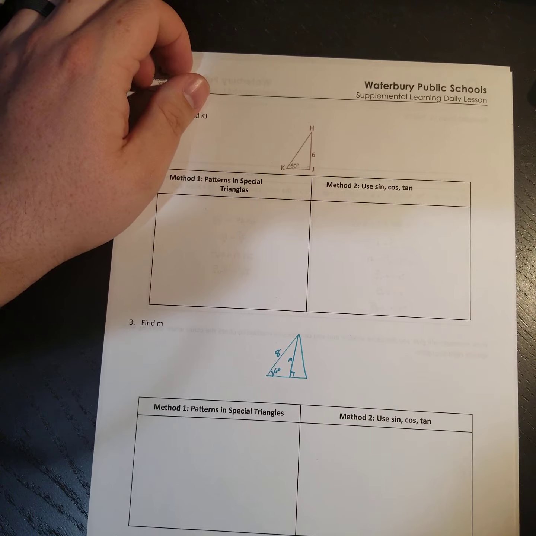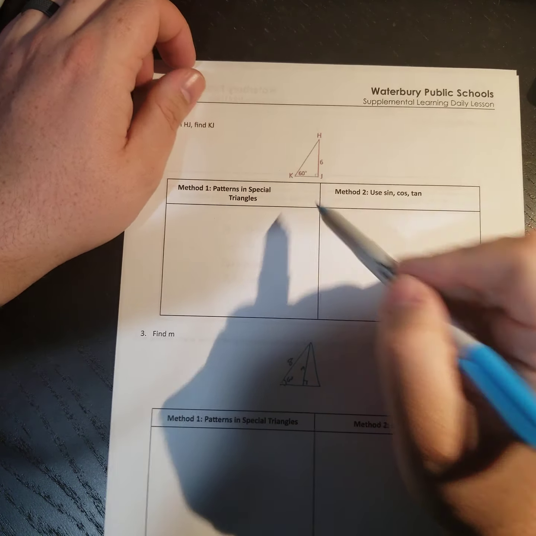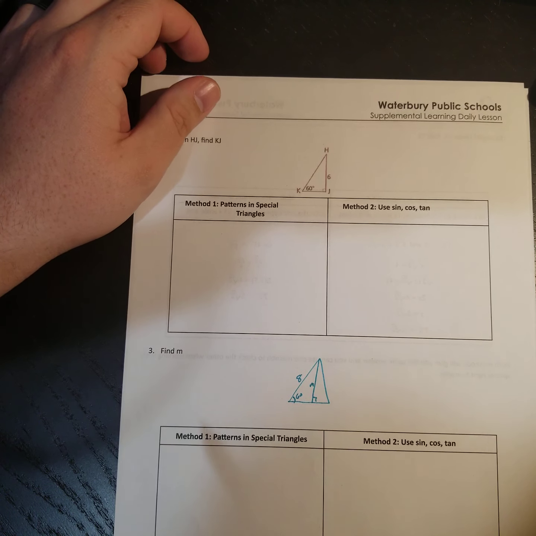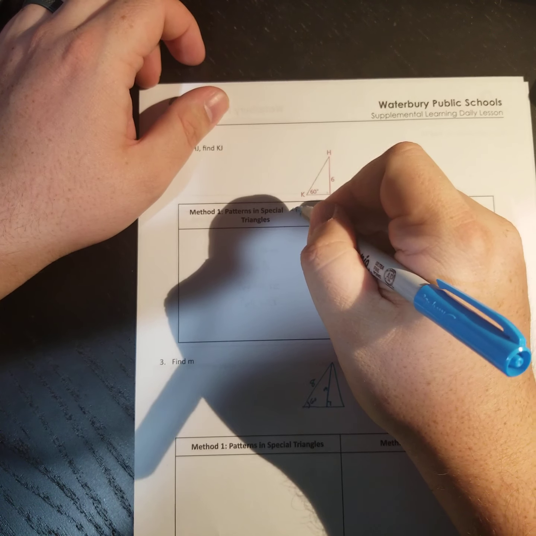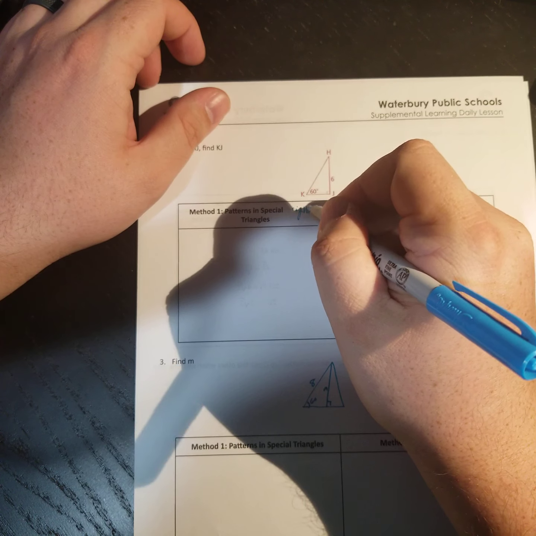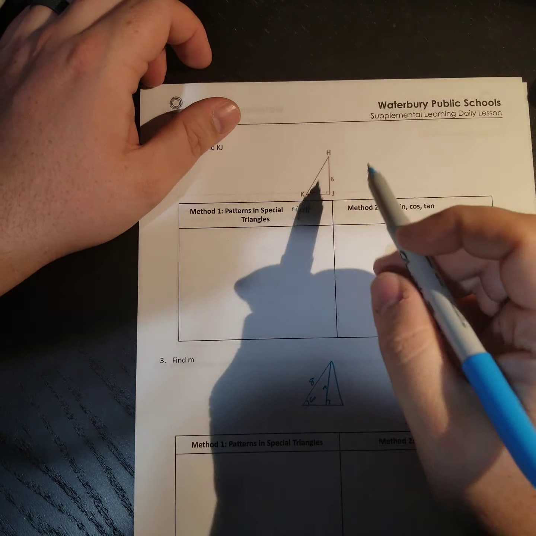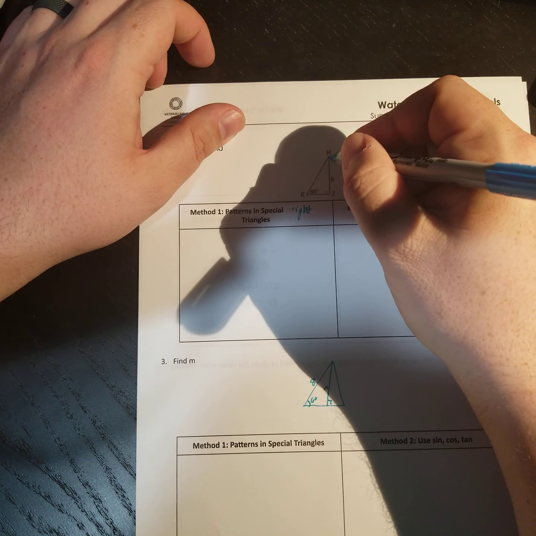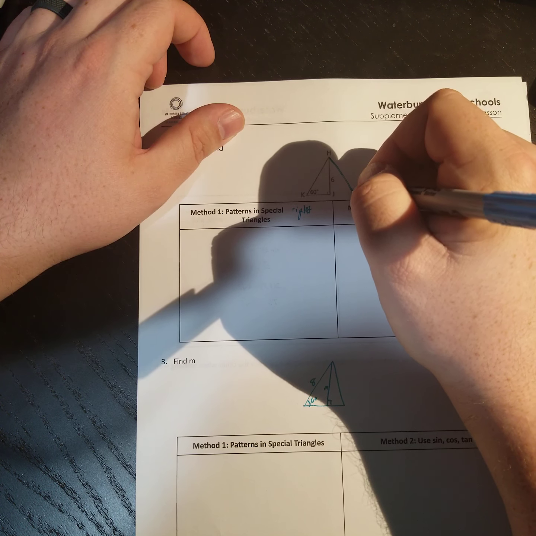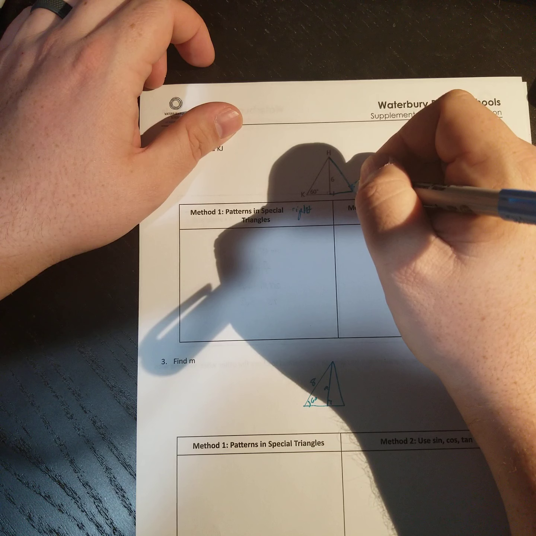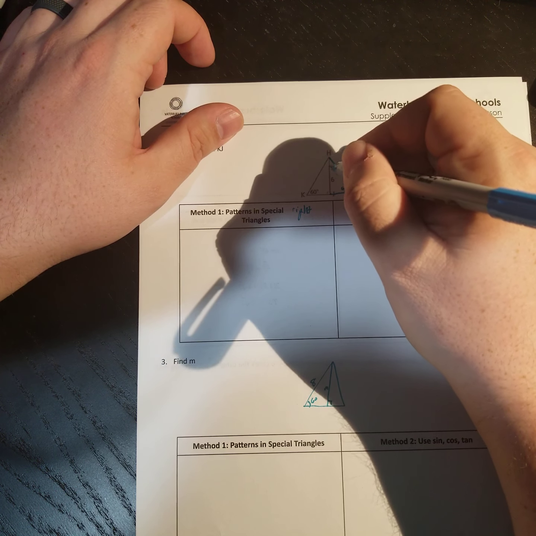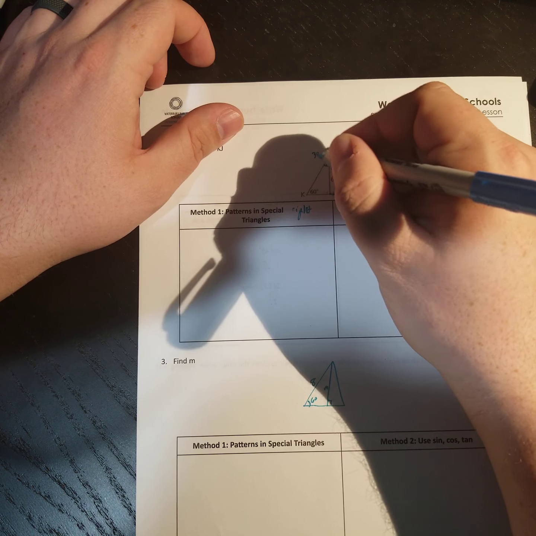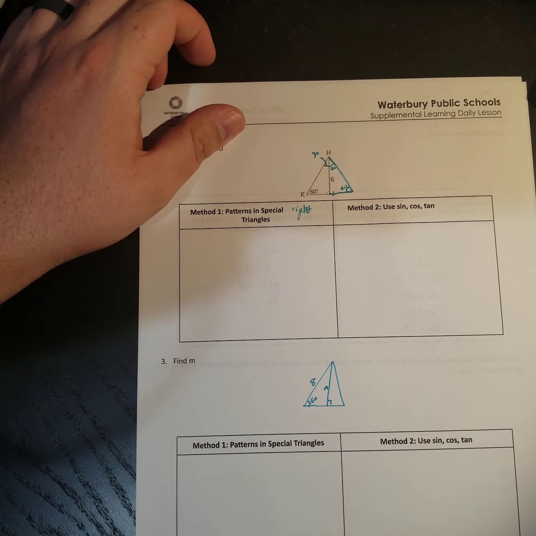Whatever. All right. This is a 30, 60, 90 right triangle. We have patterns and special right triangles. And this is half of an equilateral triangle. If there was another half there, it would look like this. And this would be 60, and this would be 60. So that makes this 30. 30, 60, 90. Do you guys see that?